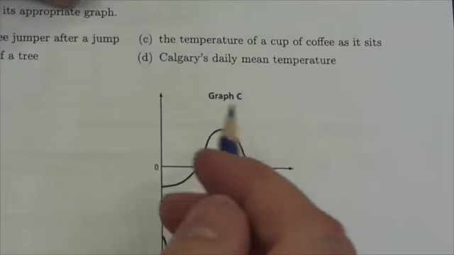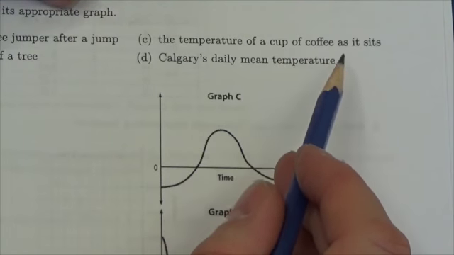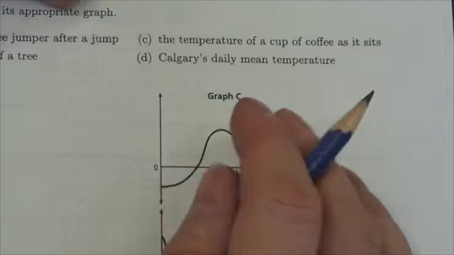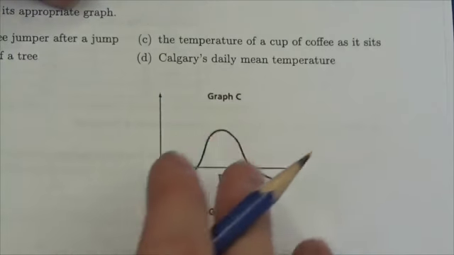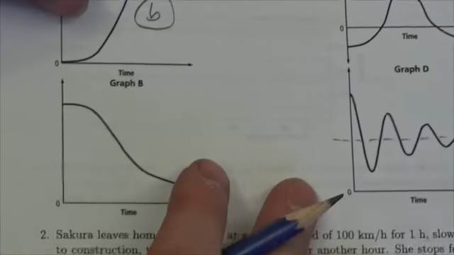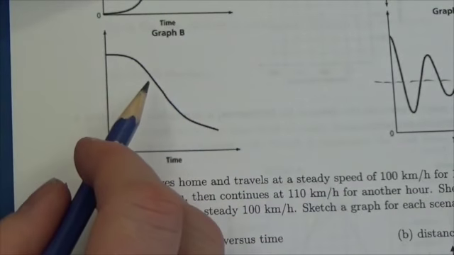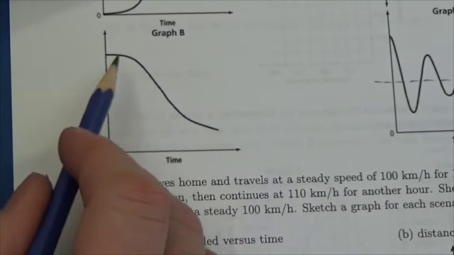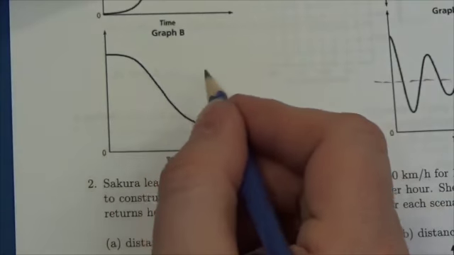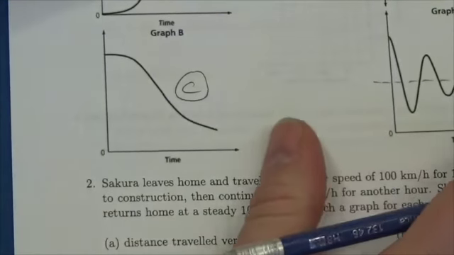Let's take a look at C here. The temperature of a cup of coffee as it sits. Well, it's going to start high, and then it's going to drop down. But the rate at which it goes down is going to slow down as it gets cooler and cooler, and that's what we're seeing here. Starts high, drops down. This has got to correspond to C.